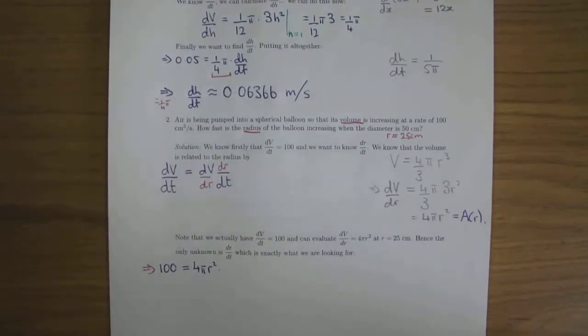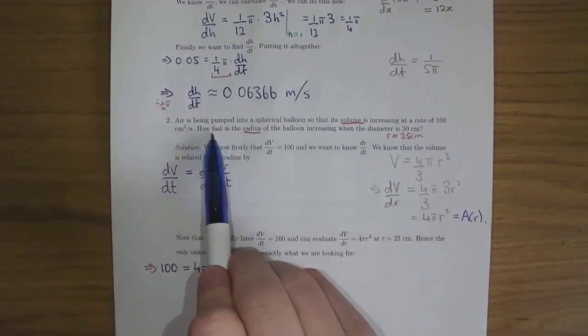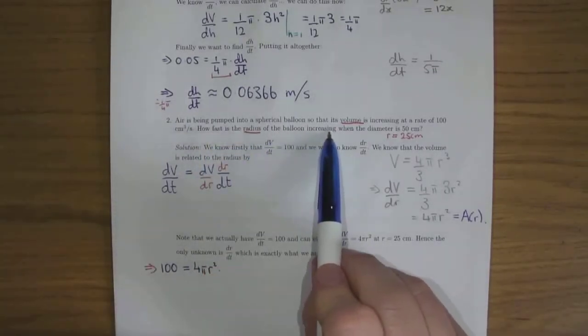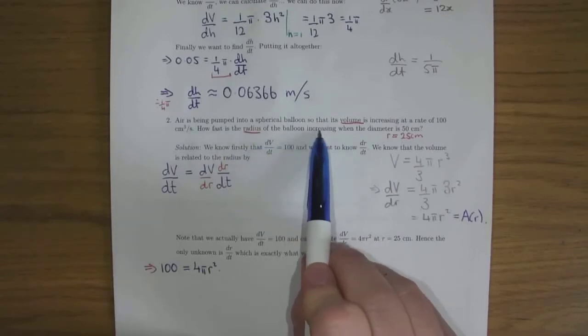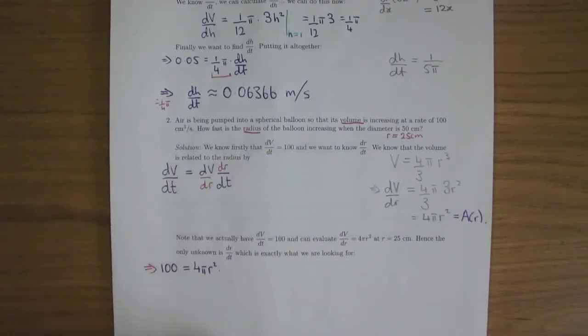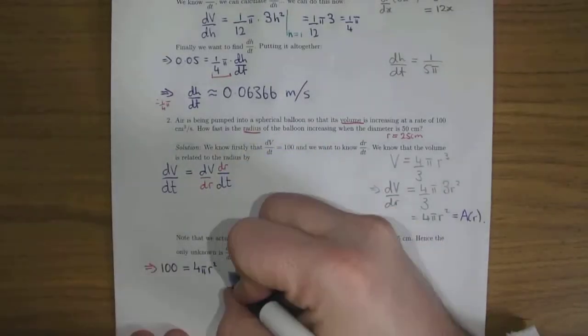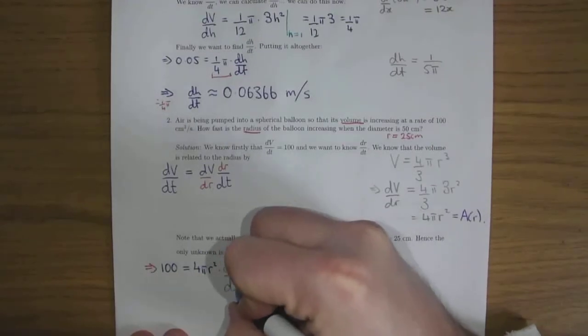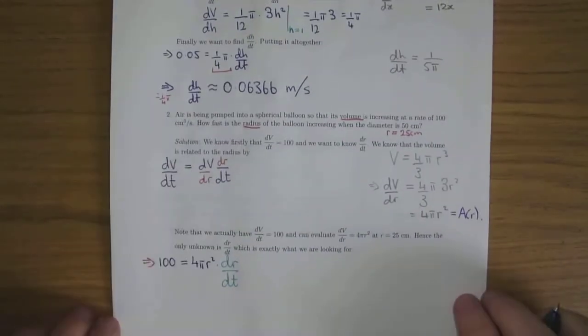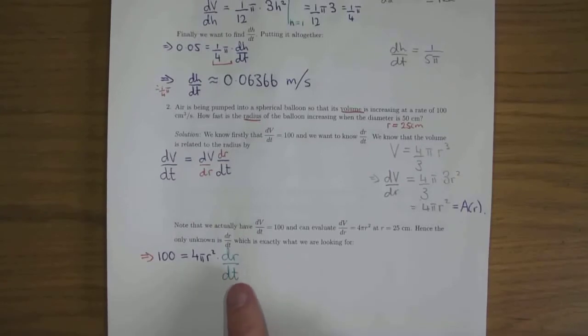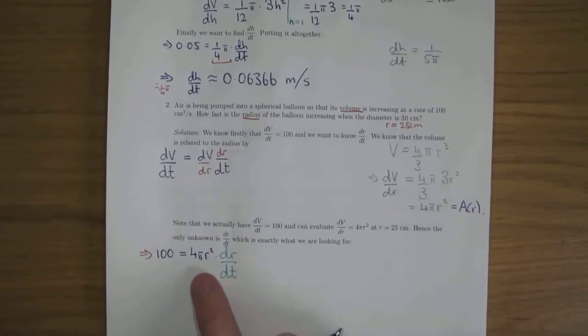And then dr/dt. So is there anything telling us what dr/dt is? We have a look around. dr/dt is the rate of change of radius with respect to time. And if we read the question, how fast is the radius increasing? How fast is the radius changing, in other words? So dr/dt is what we're looking for. We're in fairly good nick at the moment, except we've got two unknowns, dr/dt and the radius.